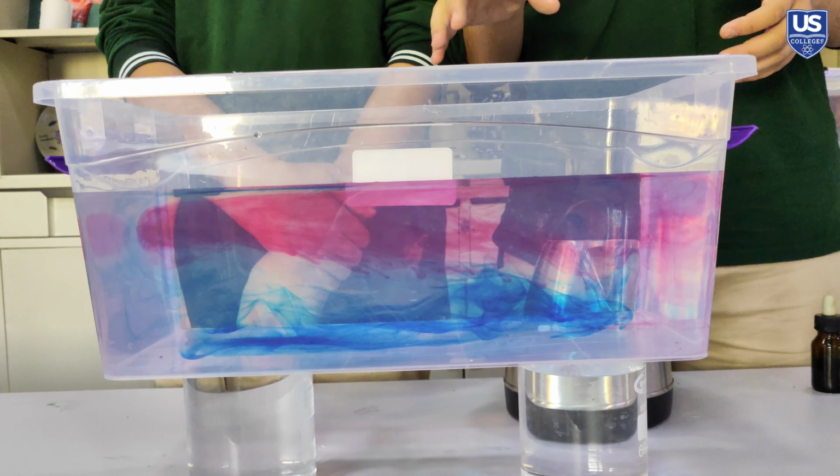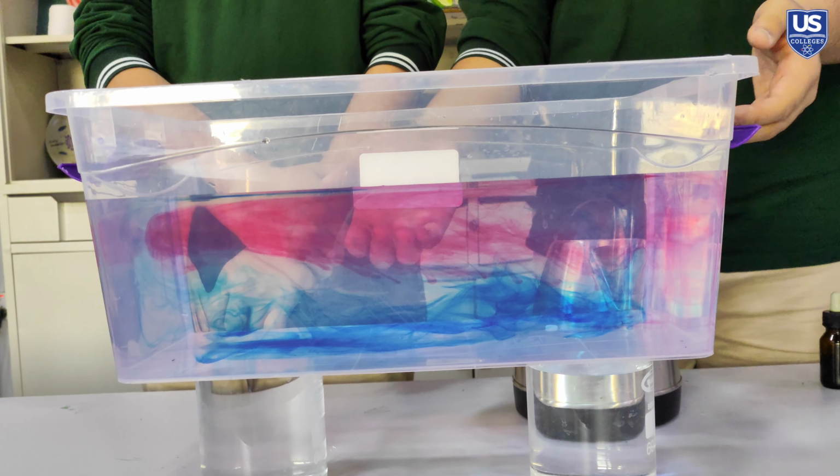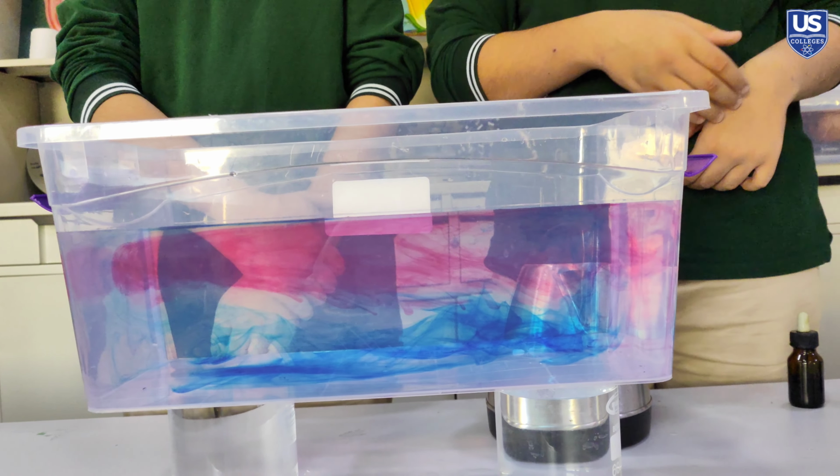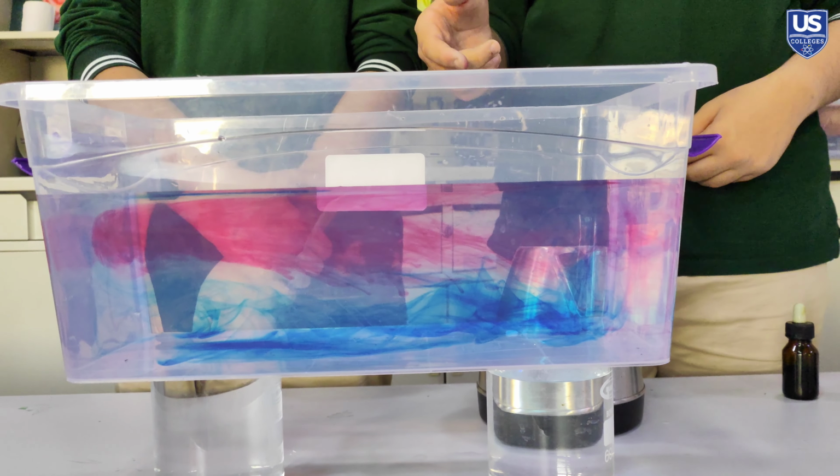So if we leave this for a few minutes, we can see that all of the red dye will go up and all of the blue dye will go down. And if we wait more time, it's all going to mix and turn into a green color.